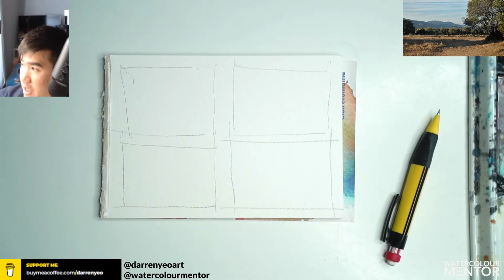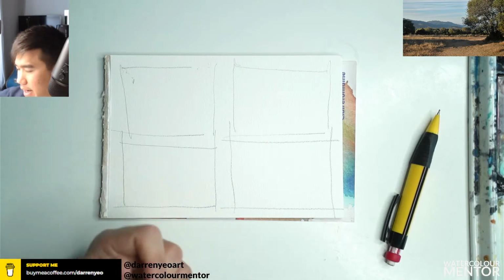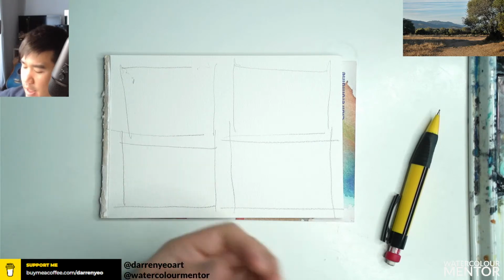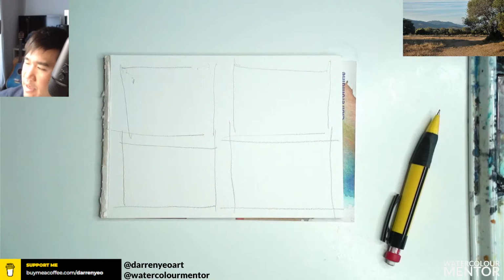Ken's asking what's neutral tint. Neutral tint is a pre-mixed gray. It's basically a convenience gray, and you can mix that by mixing your 3 primary colors together: red, blue, and yellow. So you don't need to buy it. I have it because it's just easier, so I don't have to mix it up all the time. Hope that answered your question.